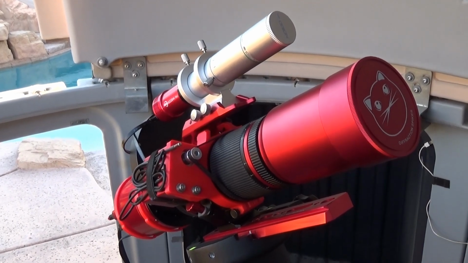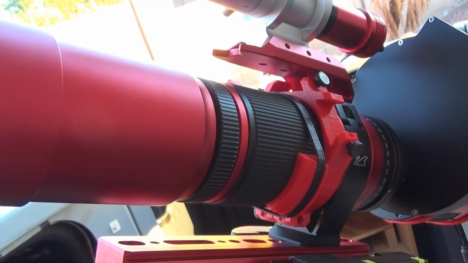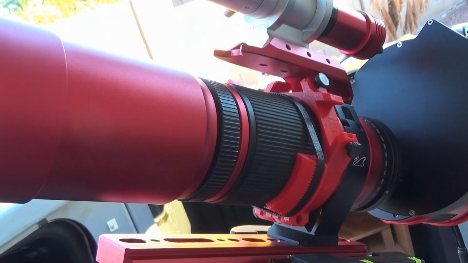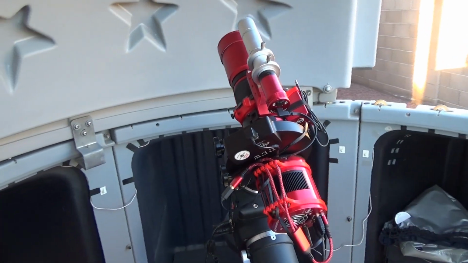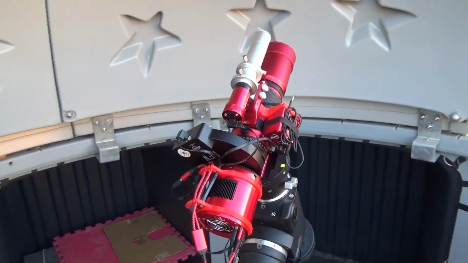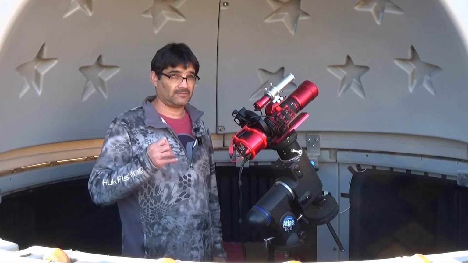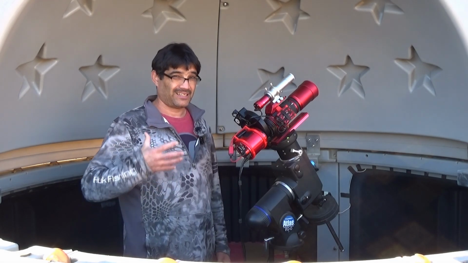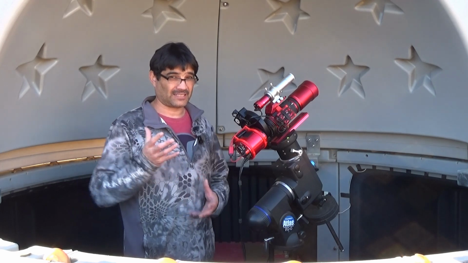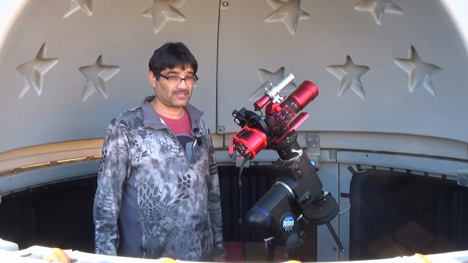The EAF adapter that I'm using is Nick Ivanov's Red Cat EAF adapter. I've had really good results with it so far. So yeah, that's what we're going to do. We're going to run through N.I.N.A. I'm going to show you guys my basic setup and how I do things. I'm not using the advanced sequencer yet. Like I said, I'm just familiarizing myself with everything.